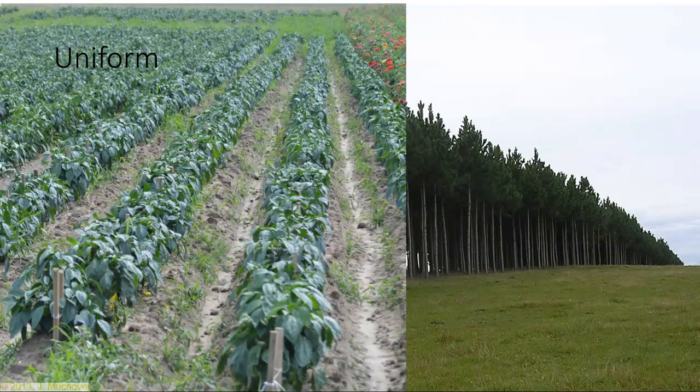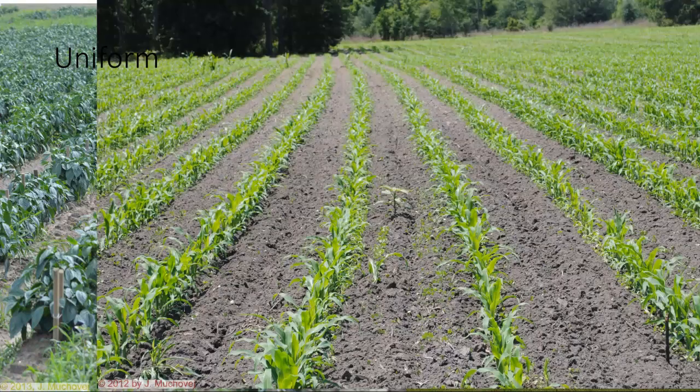You've got one plant after another in rows. The rows are a certain distance apart. It's totally uniform. You can measure how many things and how far apart they are. Cornfield, same thing. You can see the number of rows, you can see the number of plants per foot, and you've got a uniform distribution. So when we look at spatial orientation, we tend to organize things either by clustered, by random, or by uniform.